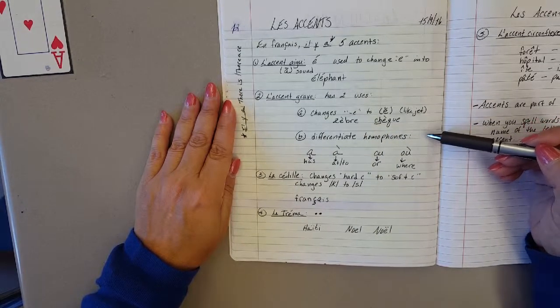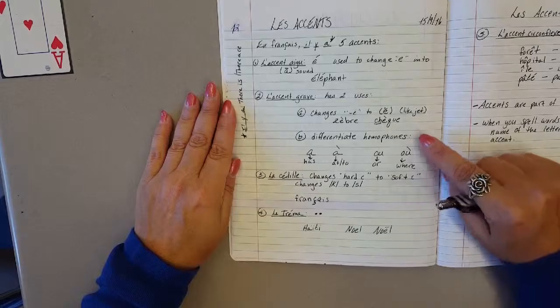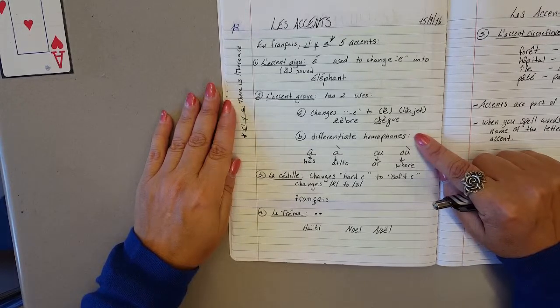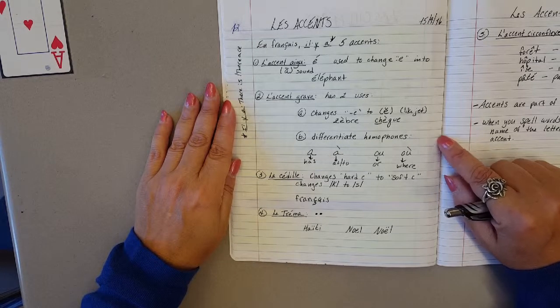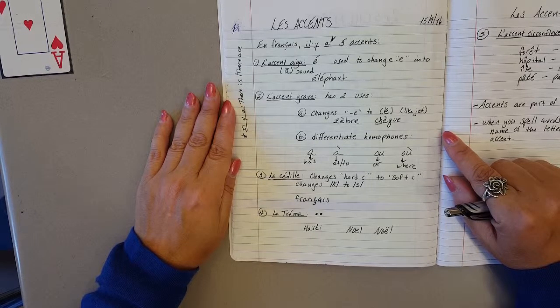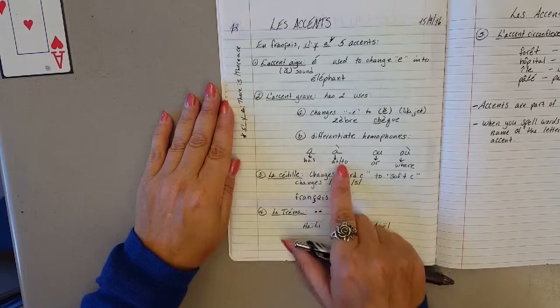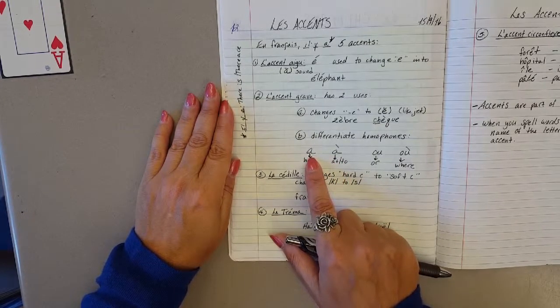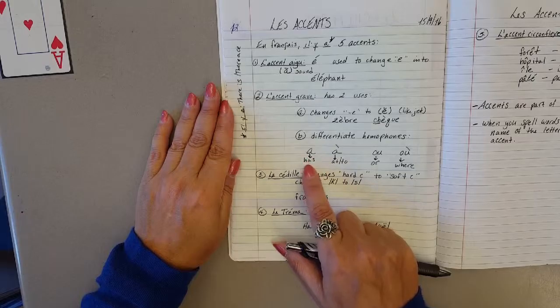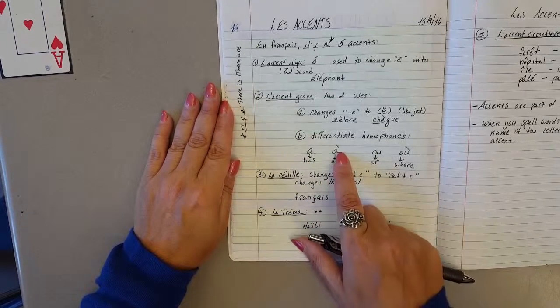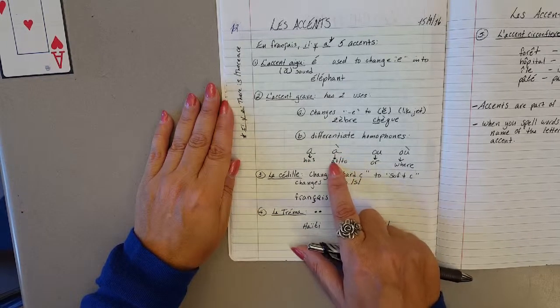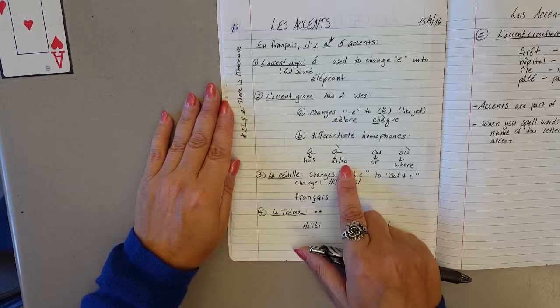The second use for l'accent grave is to differentiate homophones. Now you'll remember that a homophone is a word that sounds the same but is spelled differently. And in this case, the difference in spelling is to add an accent. So our first set of homophones is a and à. And this word, sans accent, without an accent in French, means has. This word, avec un accent, means at or to.